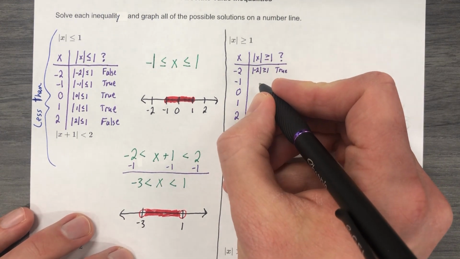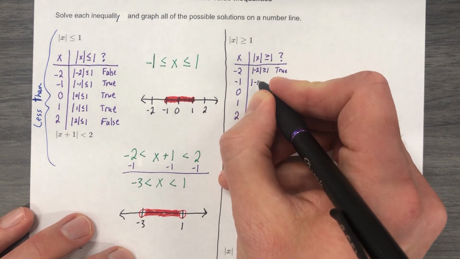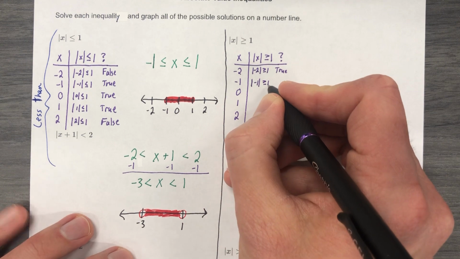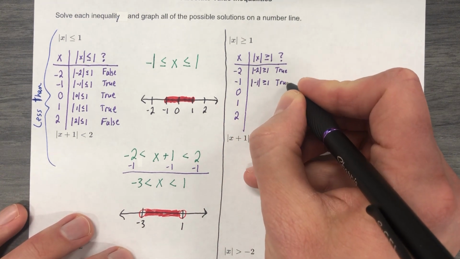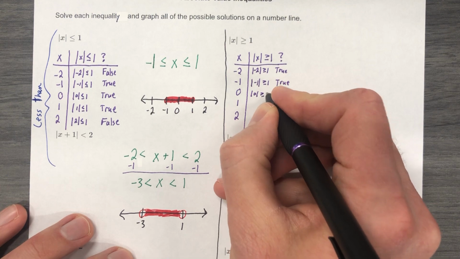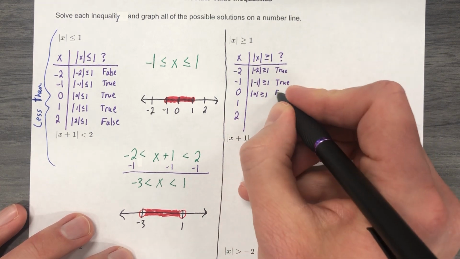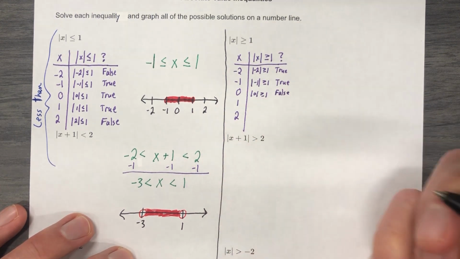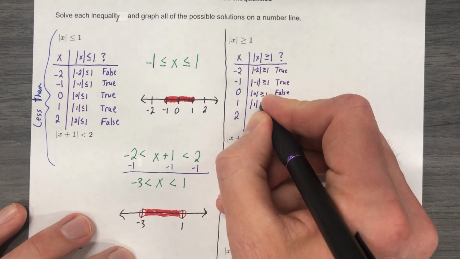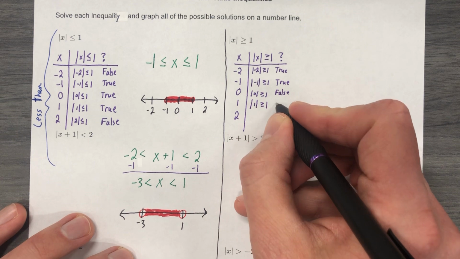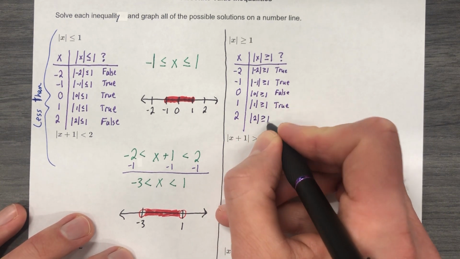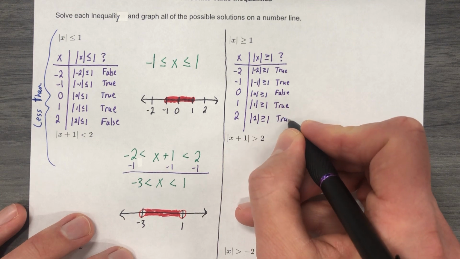Absolute value of negative 1 is greater than or equal to 1. So 1 is greater than or equal to 1. Well, it is equal, so that one's going to be true. Absolute value of 0 is greater than or equal to 1. 0 is greater than 1? No, that would be false, my friends. Absolute value of 1 is greater than or equal to 1. 1 is equal to 1. That's true. And absolute value of 2 is greater than or equal to 1. So this one's going to be true as well.